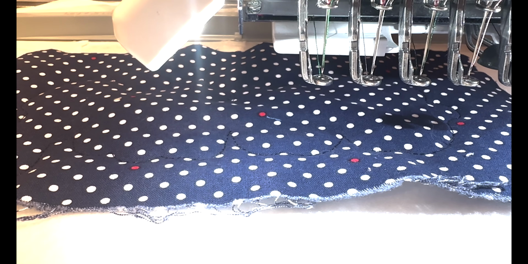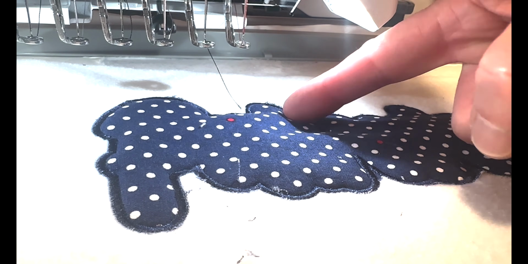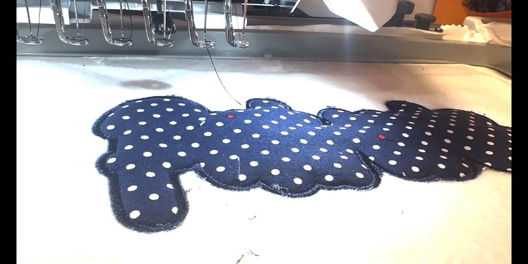The fabric's all tacked down now, so I just need to trim it and I will return it to the machine. So I'm going to remove the hoop from the machine, trim around this outside edge, and then put it back on the machine. As you can see, I'm done with the final satin stitching. I could have done a better job with my trimming, but that's okay.